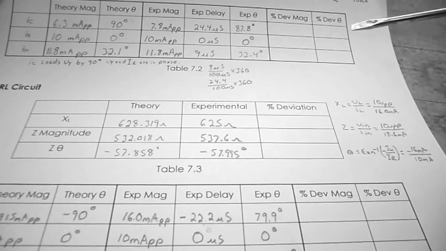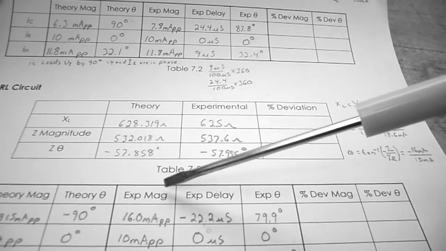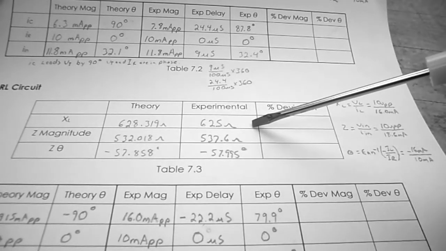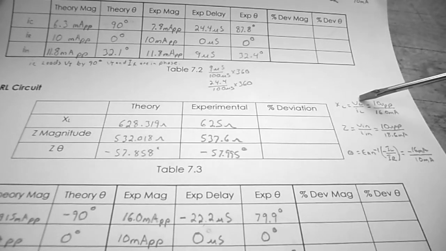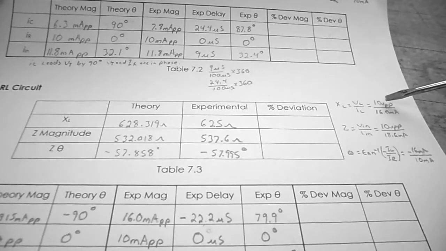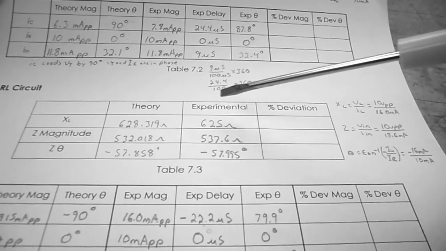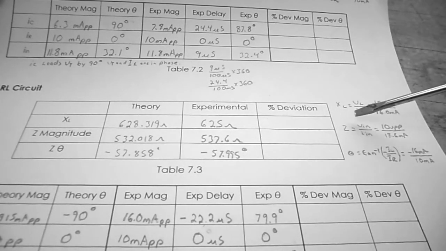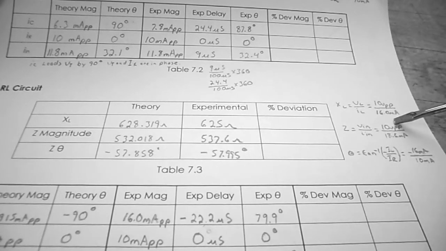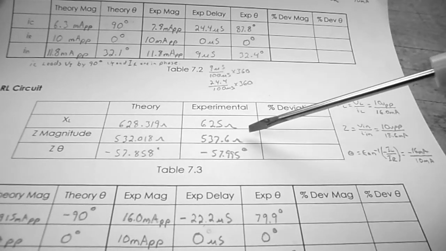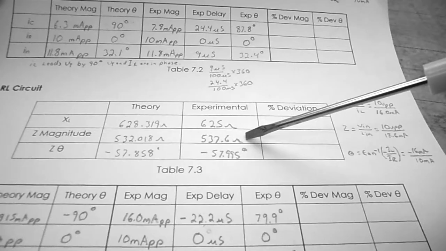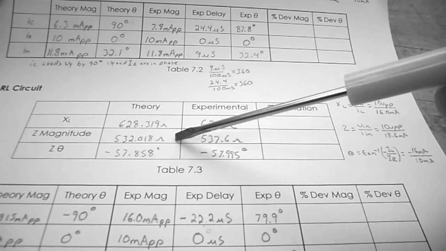One of the last things to do is to use your experimental currents to calculate XL, which is equal to VL over IL, which is 10 volts peak to peak divided by 16 milliamps peak to peak, and that worked out to 625 ohms, which is close to my theory. My total impedance is Vin divided by In, which is 10 volts peak to peak divided by 18.6 milliamps, and that works out to 537.6 ohms, which is close to my theory.